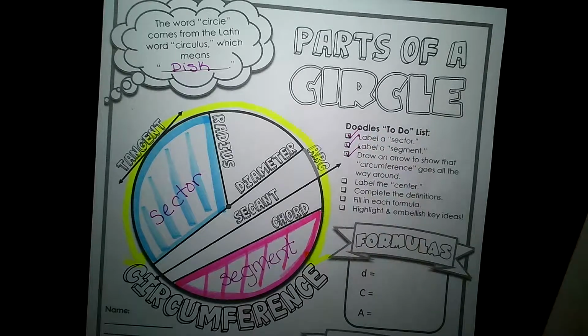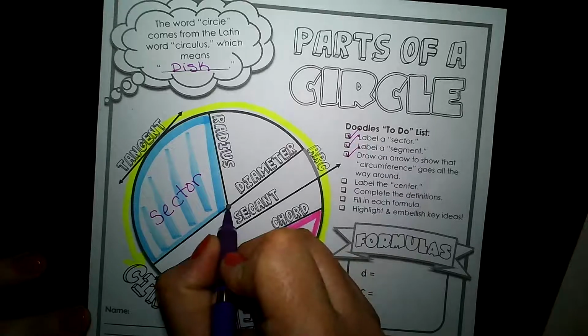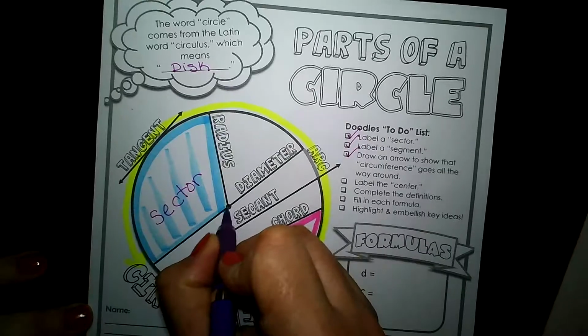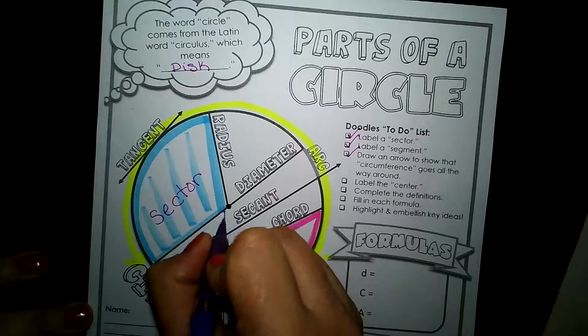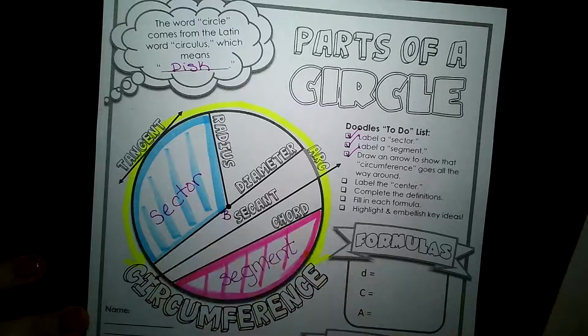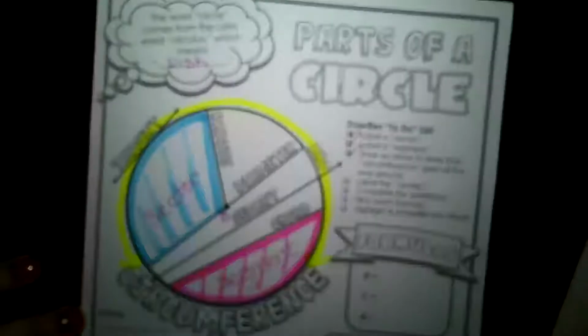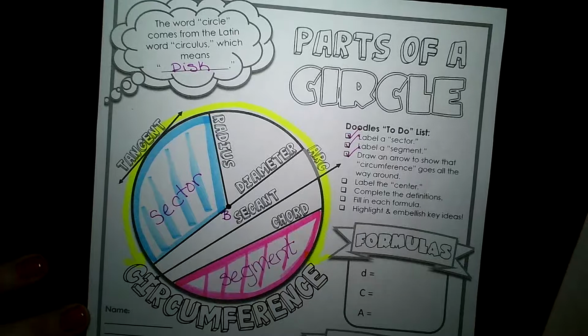Next on our list, it says to label the center of our circle. And the center of your circle is this dot right here in the middle, and it's just labeled as a point. So I'm going to call this circle B. You can call it whatever you want. There is the center of our circle.